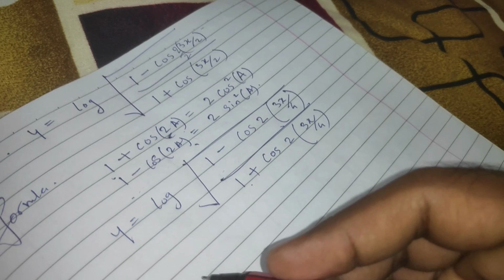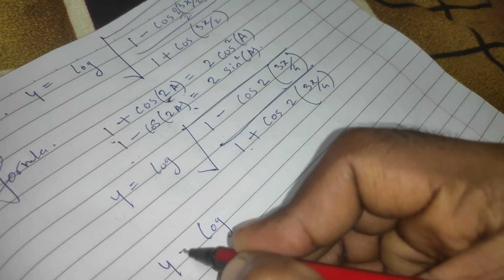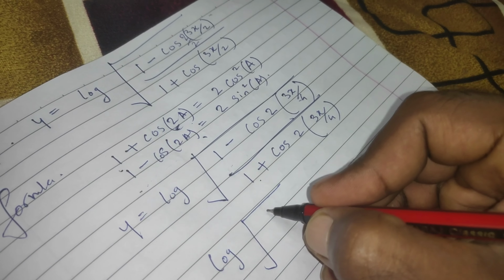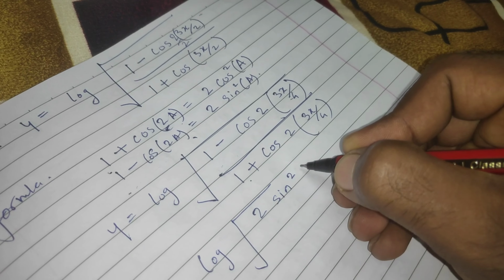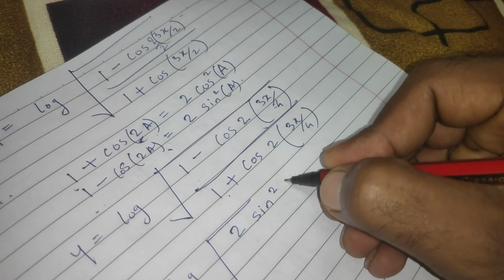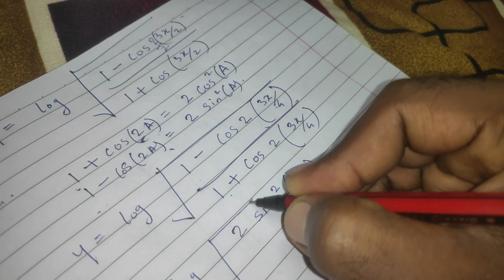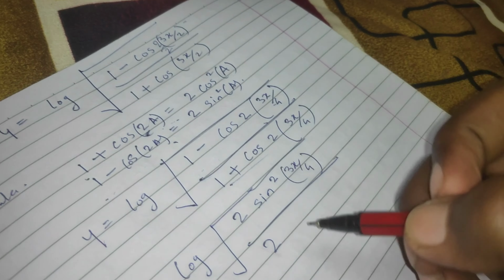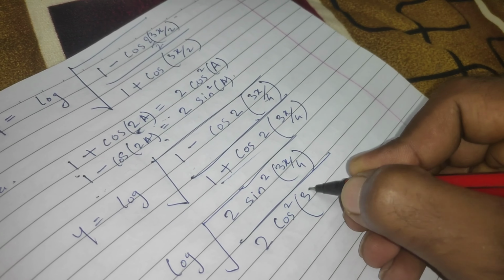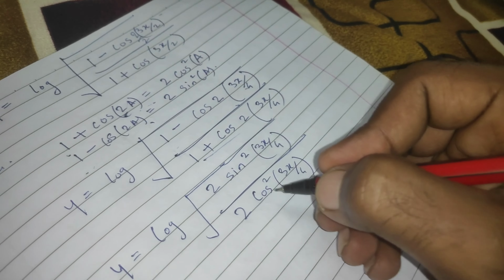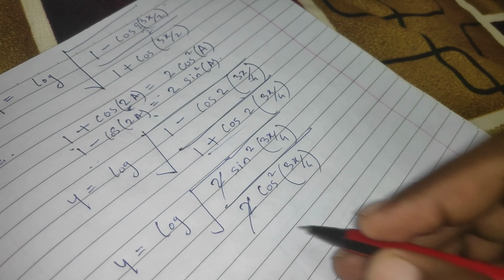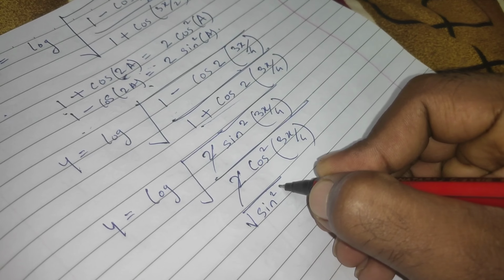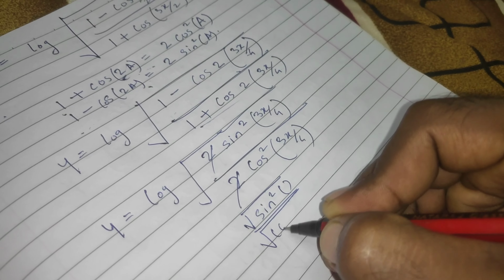So I got this. Now I am going to apply the same formula inside the log of root. I can put 1 minus cos 2a as 2 sin square a, which is 3x by 4, upon 2 cos square a for 1 plus cos 2a, where a is 3x upon 4. Now here I can cancel out this 2, and the root goes to the numerator and the denominator, and the half and 2 get cancelled out, square and root.